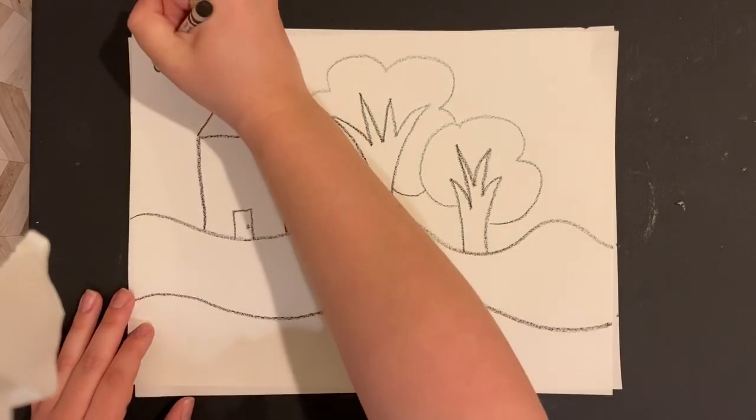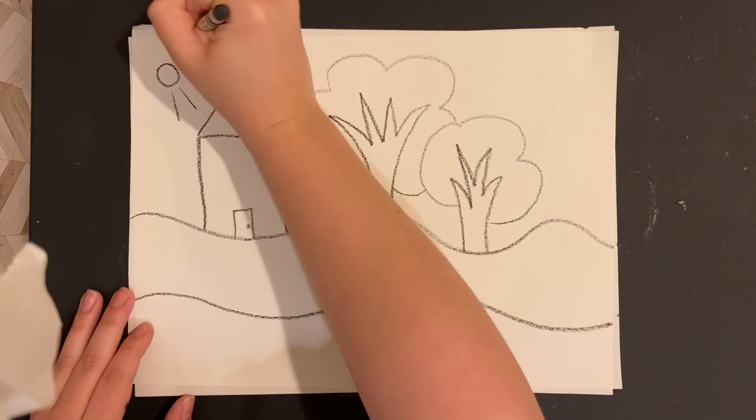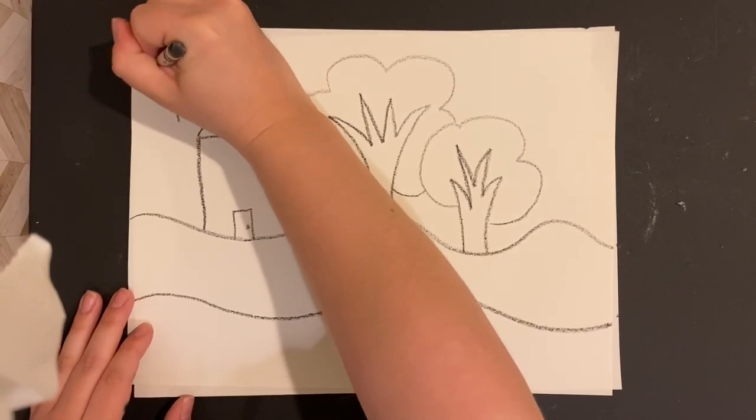Now I'm gonna make a little sun. I know all of you love to make your suns in the corners usually. You can make yours wherever you want.